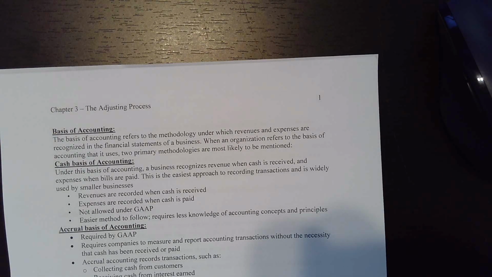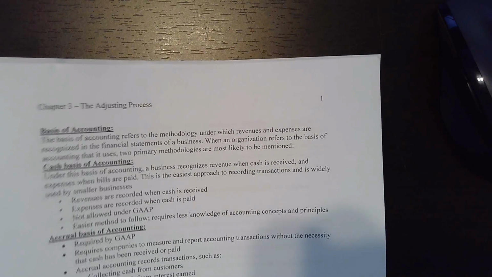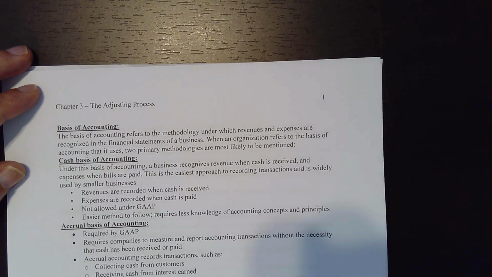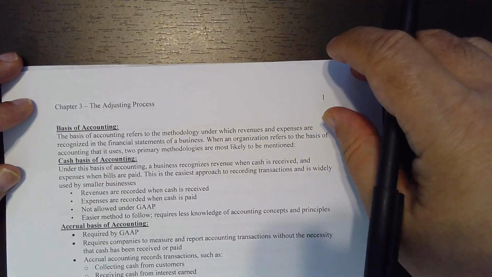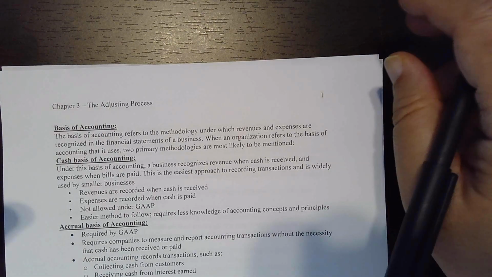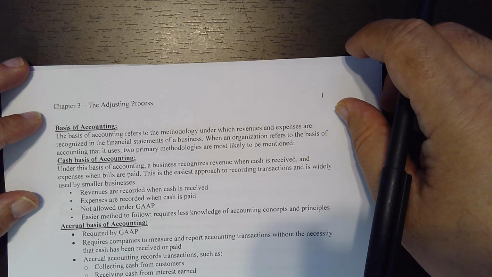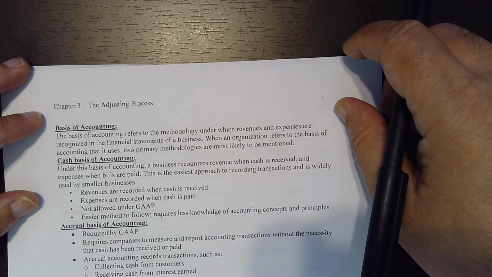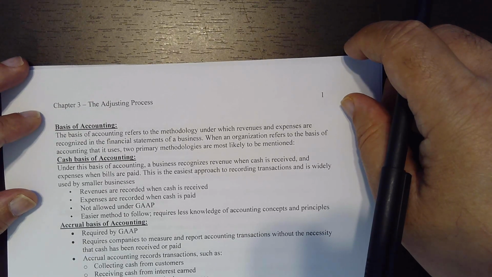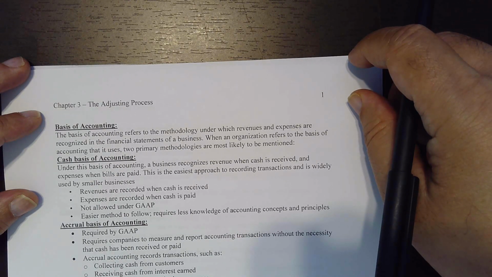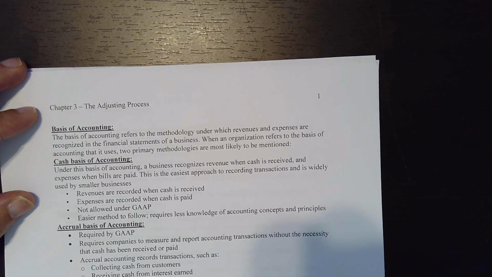So today, Scholar, we are going to talk about chapter 3, the adjusting process. In the previous chapter, we talked about journal entries, how we record things and how we're going to report things. So this is a process in which we are going to see how we're going to correct our journal entries and how we're going to post these things into the ledger, and then from here create a trial balance and eventually prepare financial statements. So let's talk first about the basis of accounting.